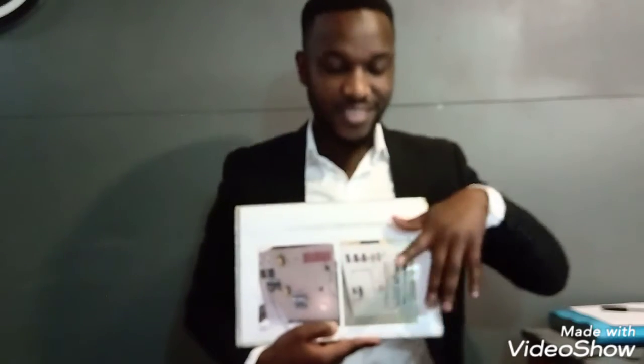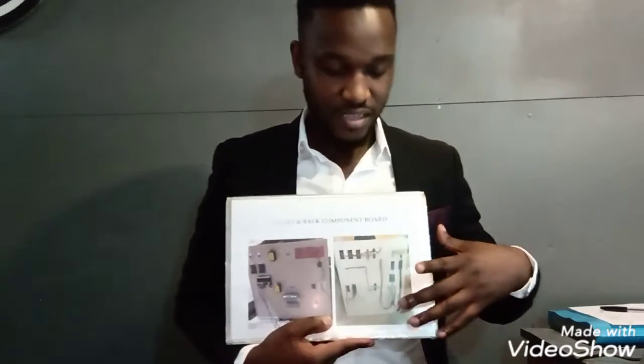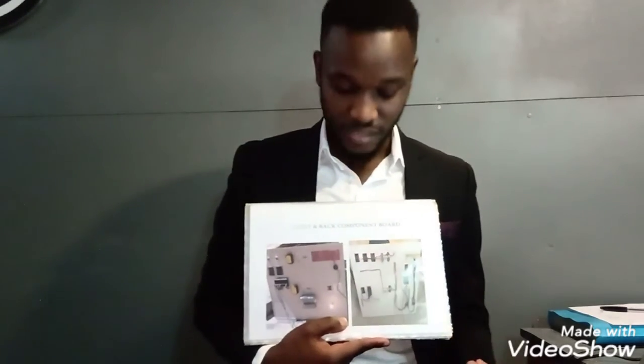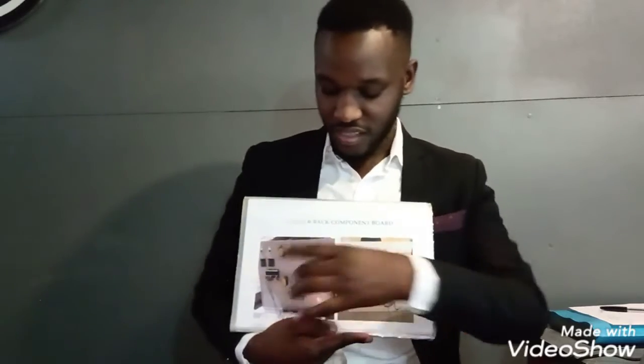Okay, right here I'm just showing you how I mounted my components on the board, and this is the back, where you can see the connections, how I connected each component to what component. This is the back of the board and this is the front of the board, and you can see how I mounted the components and how I connected them.